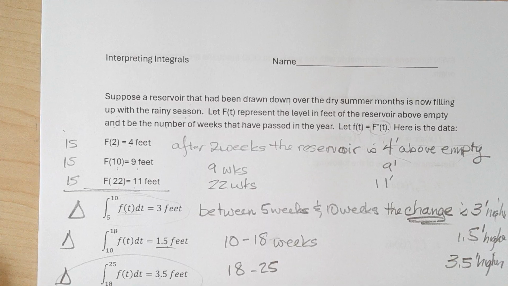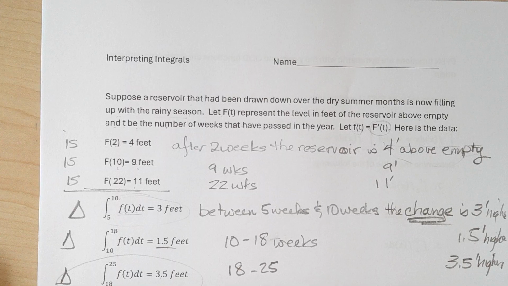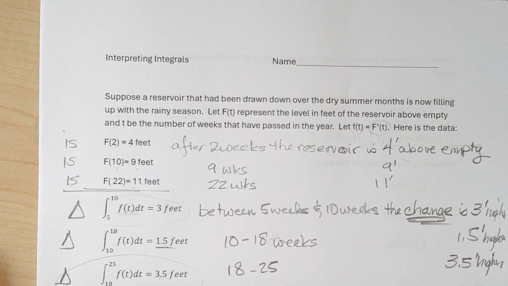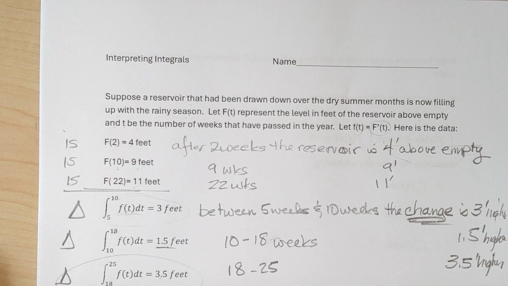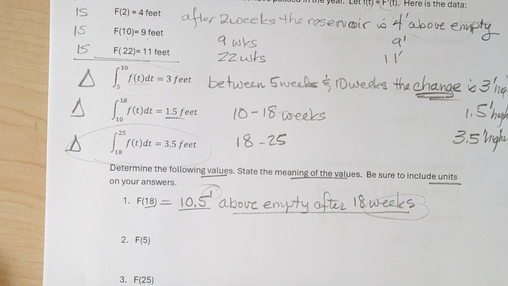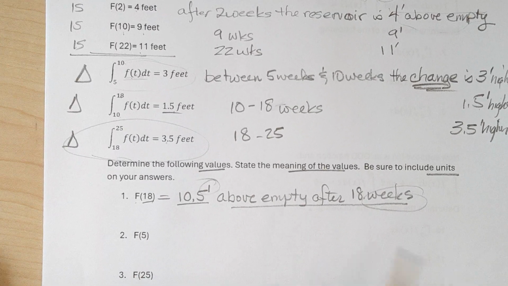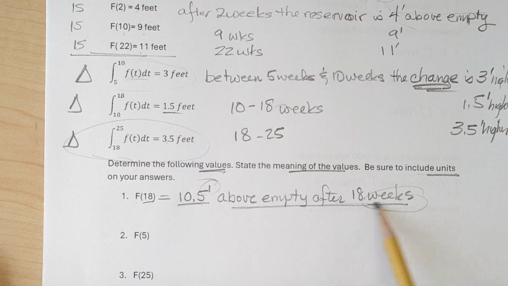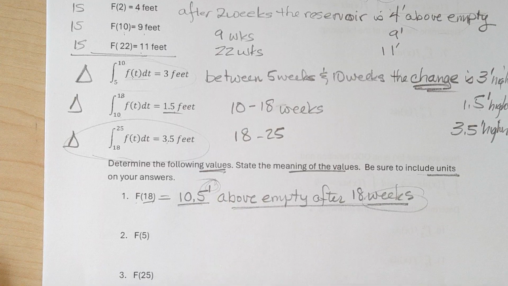So, did I state the value? 10.5. Did I state the meaning? It means it's 10.5 above empty. Did I include units? Yes, feet and weeks. Oop, and I didn't have that where you could see it. So value is 10.5, meaning above empty, including units, 18 weeks and feet. Need to do all those.